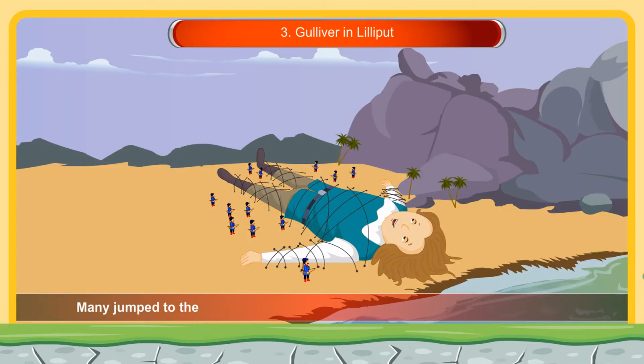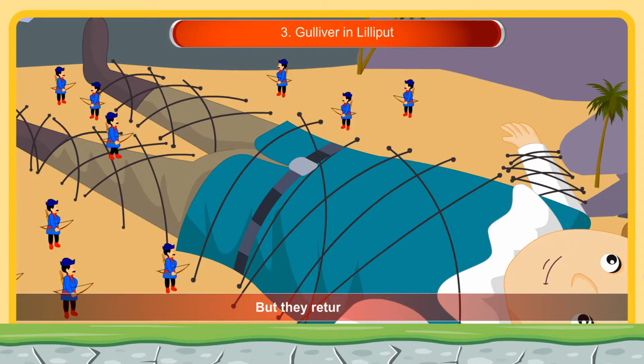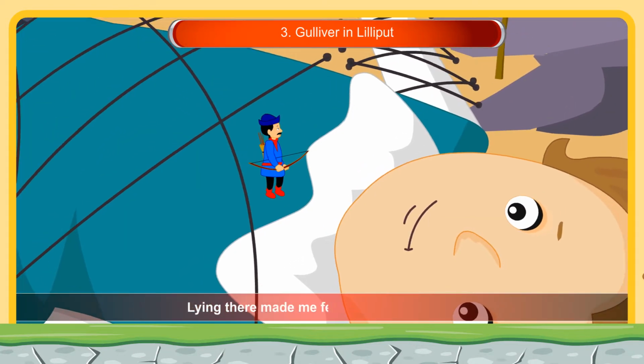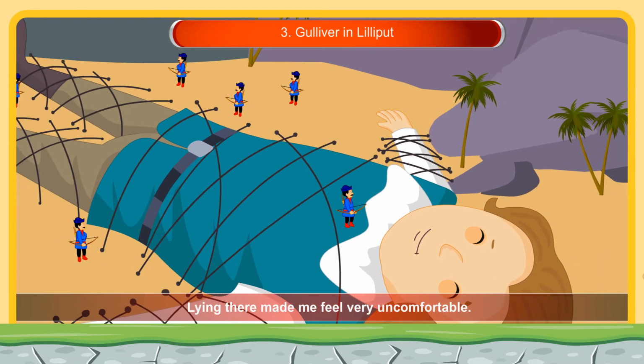Many jumped to the ground, and some were badly hurt when they fell off my body. But they returned soon. One of them came very close and called out in a high, clear voice, but I could not understand his language. Lying there made me feel very uncomfortable.